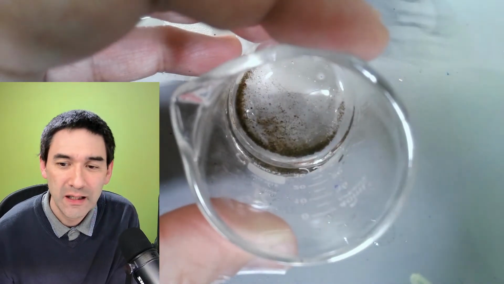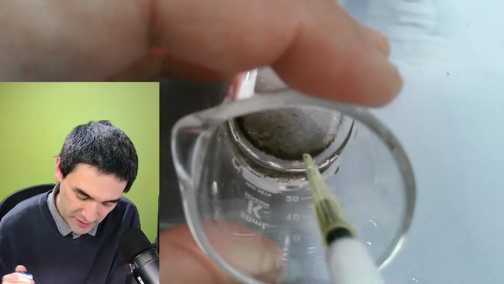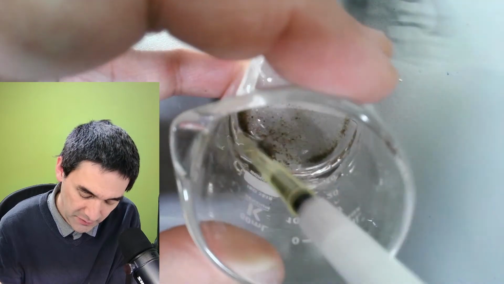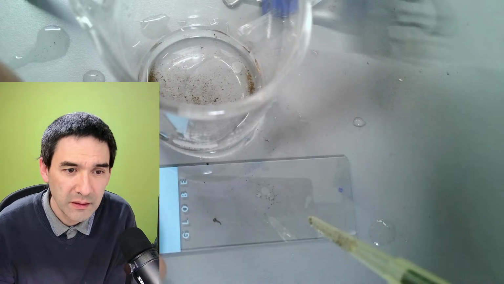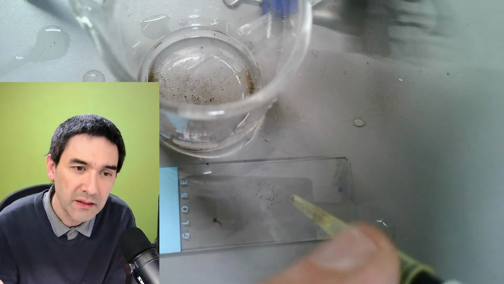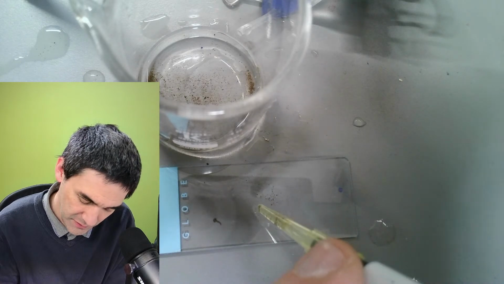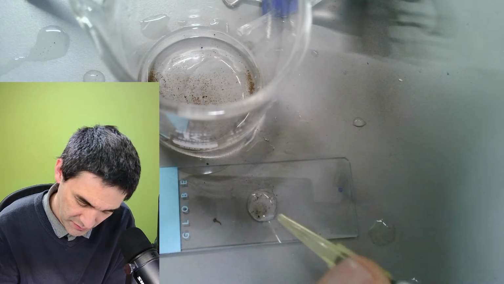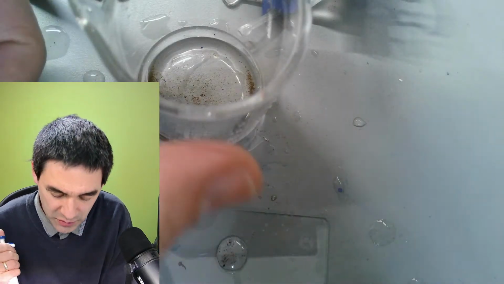We're going to wait until everything has settled down, and then I quickly take up some of this material. Then I wait until it settles down again in the pipette a little bit. That's not very much really, so I'm going to try it again.